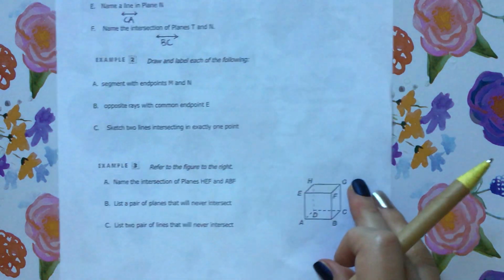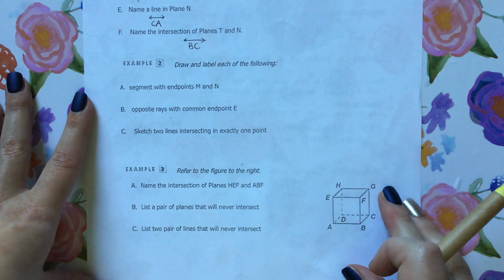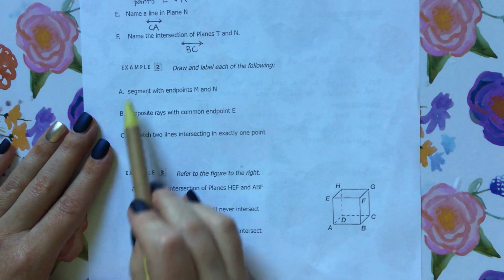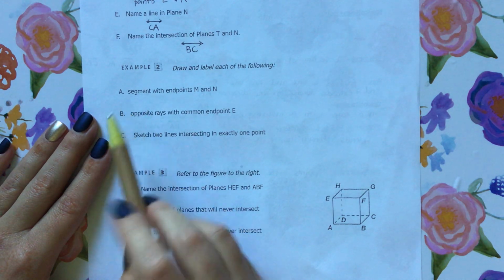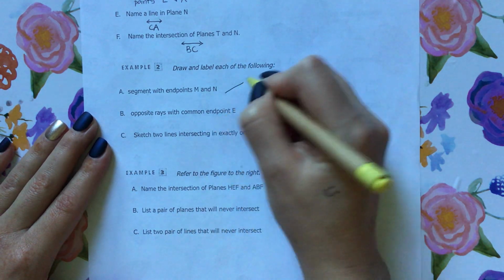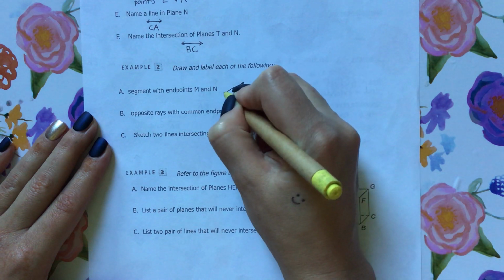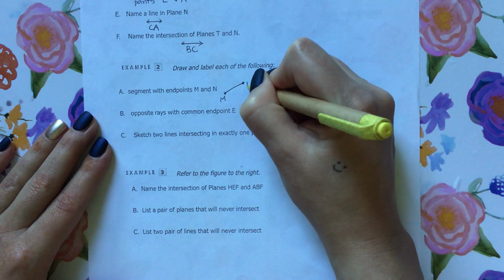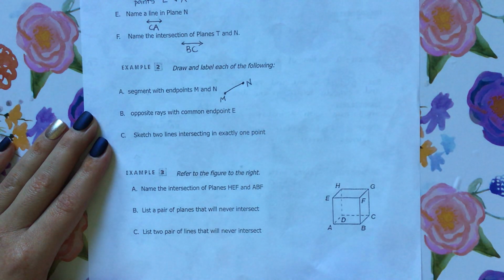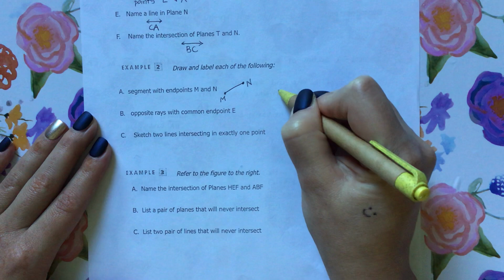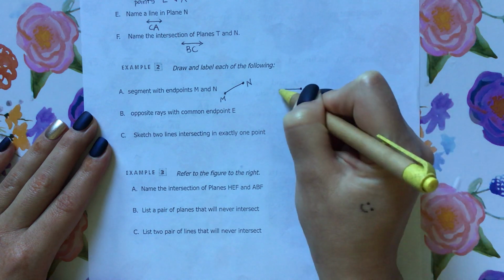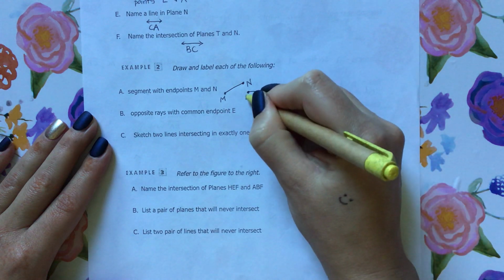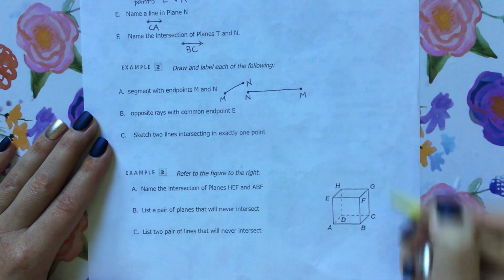In example 2, it says draw and label each of the following. So we want a segment with endpoints M and N. Remember, a segment is only part of a line, and it can look any number of ways. It doesn't have to look exactly like mine, but this would be an example. You might have decided to draw it just straight across or really long. It doesn't tell us much, so both of these would be examples of that.